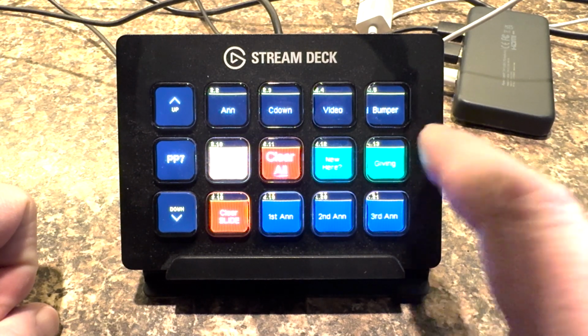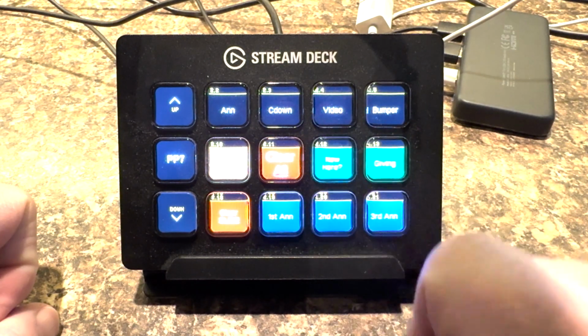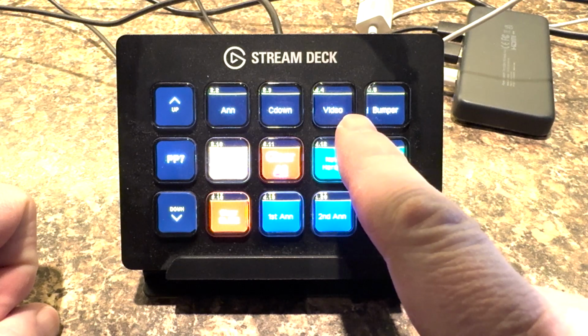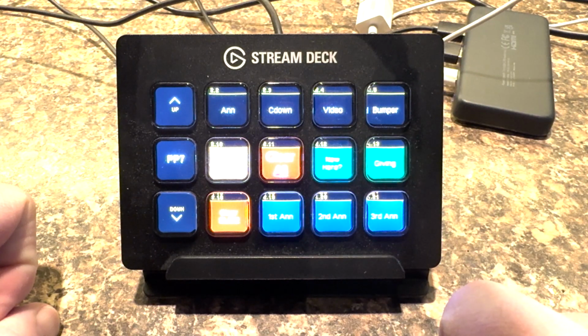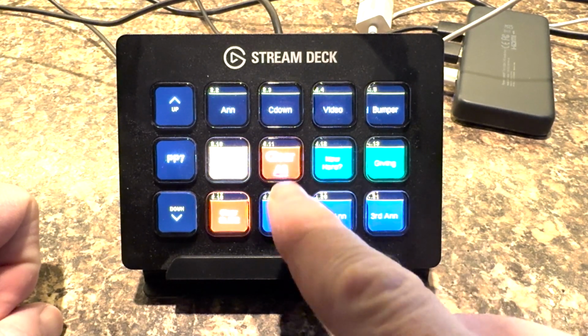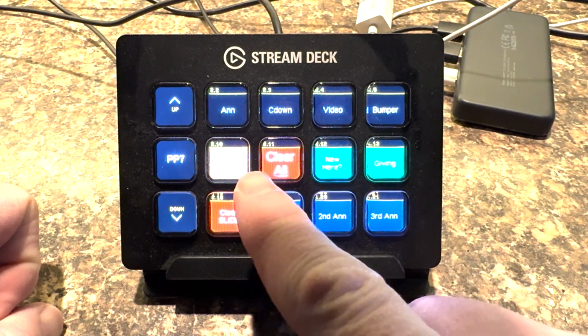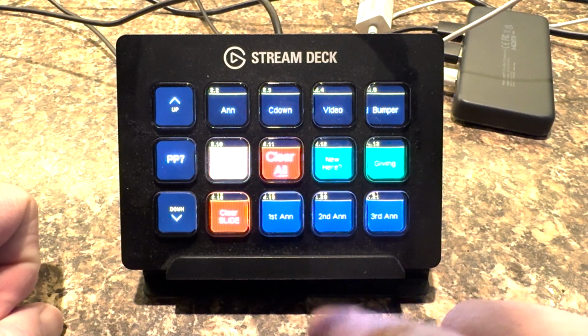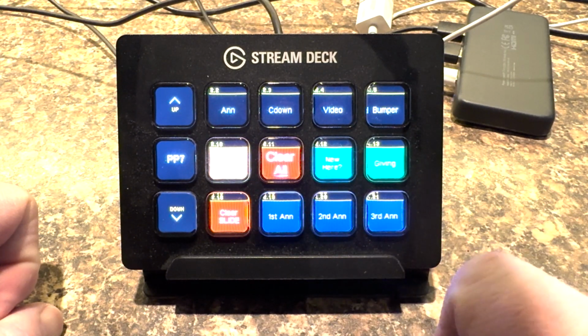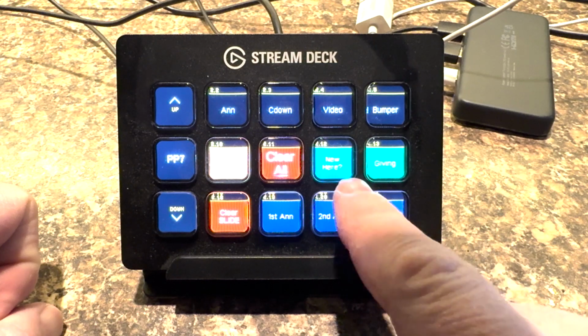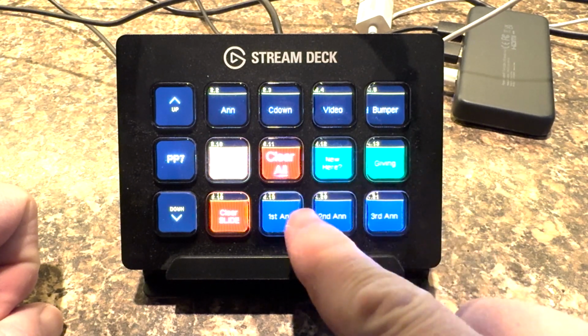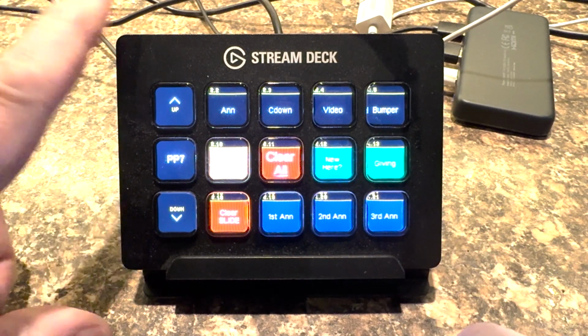So the bumper video, all these video cues, is actually a double cue. It will start the video in ProPresenter, and it will switch my video switcher to the correct input just with one button press. So then I have a couple clear all commands, clear video, clear slide. And then during announcement time, we put graphics up. So I have just shortcuts to all my graphics that I might need for ProPresenter.